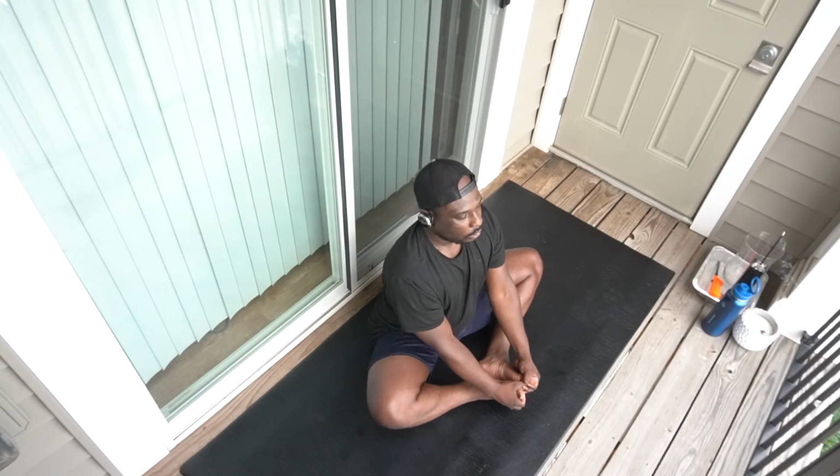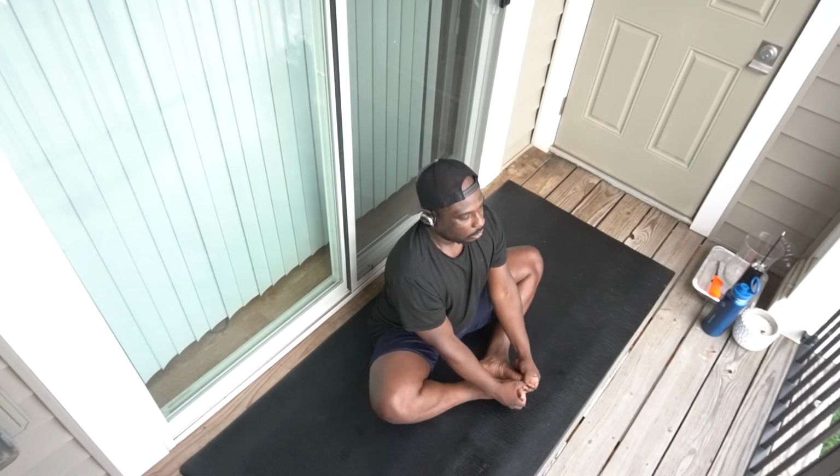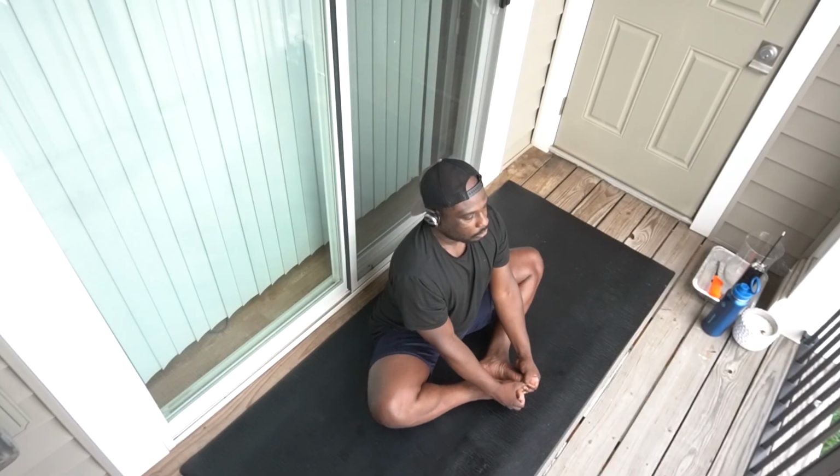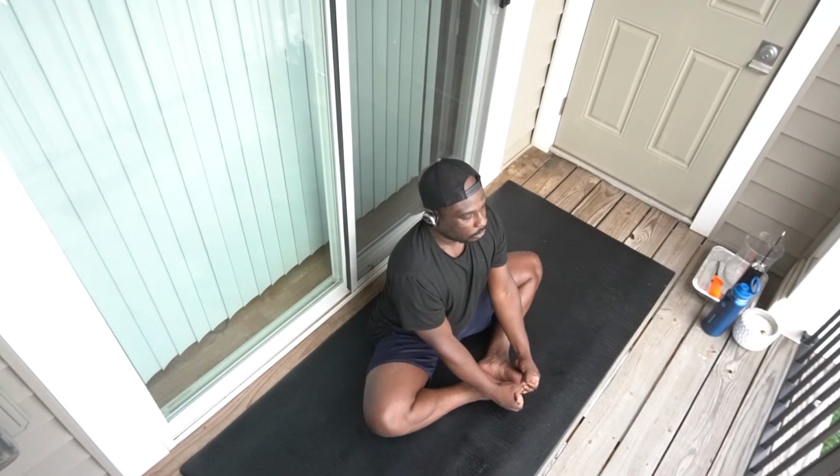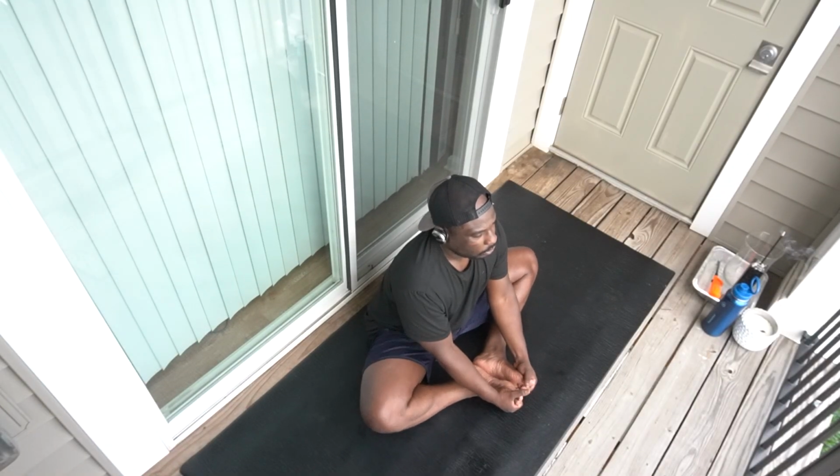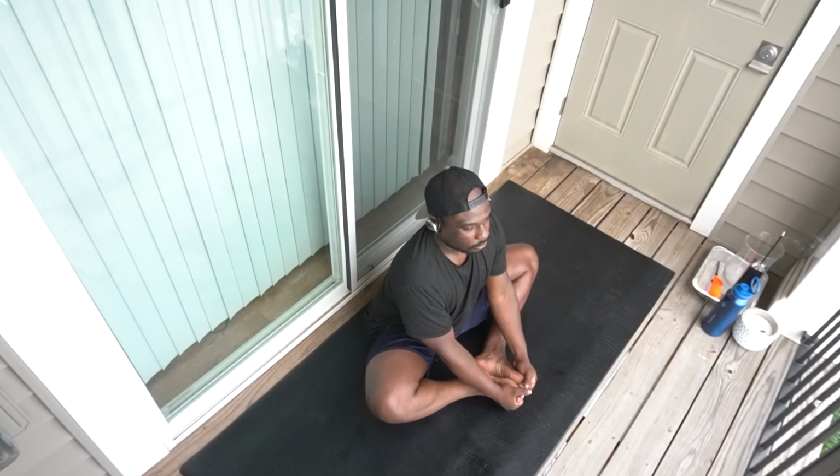For argument's sake, you could say this pose is not really a stretch. It's really kind of like warming up the muscles. It is stretching it to a degree. You'll see later that I do some actual stretches in this pose. But for the most part, you want to spend a lot of time just doing exactly as you see that I'm doing right here, just warming up and waking up those muscles.